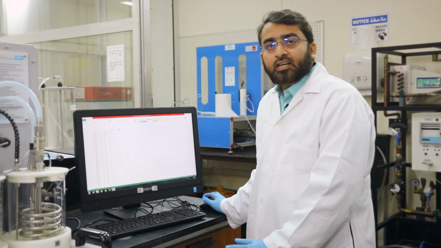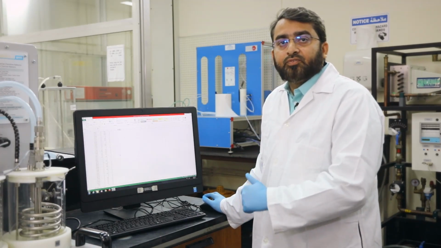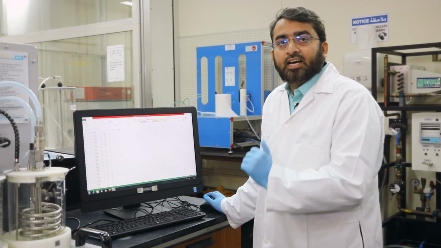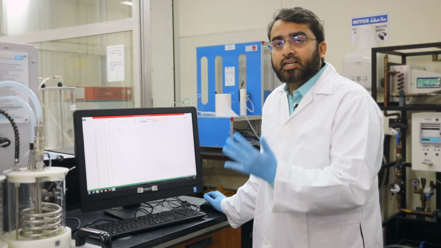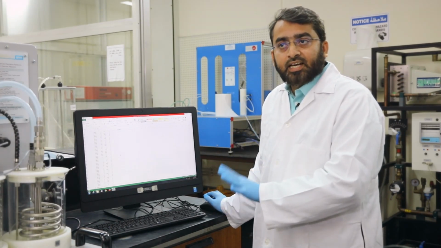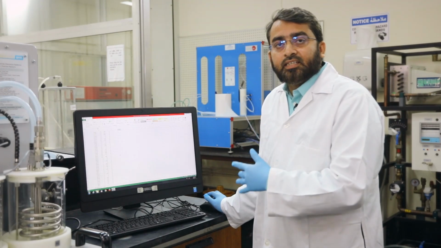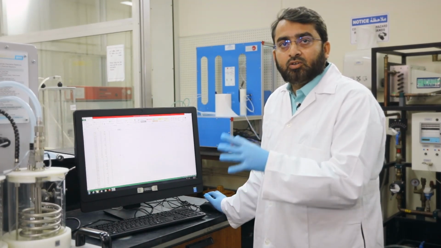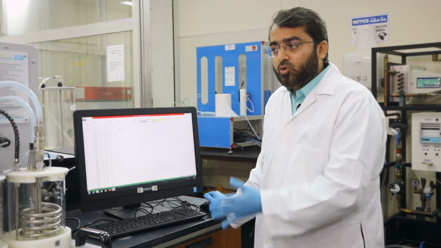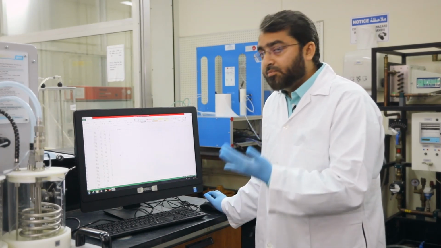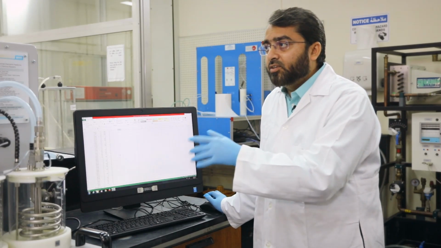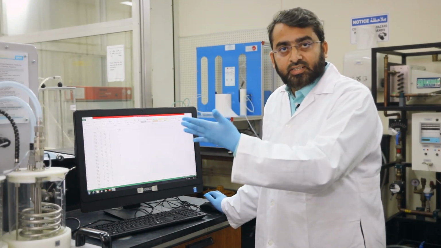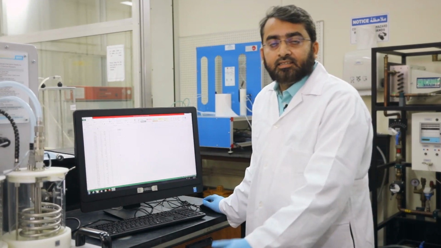Later you can fit the first order equation or second order equation and find which order fits better, and decide that this is a second order reaction. Then find the rate constant using the slope, and you will repeat the same for the data given to you at higher temperature. Okay, that's it. Thank you.